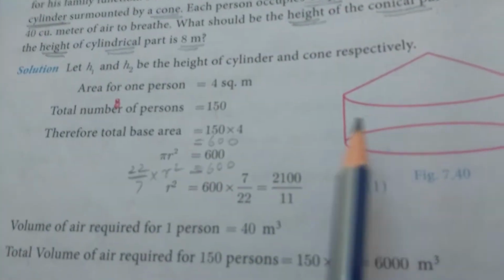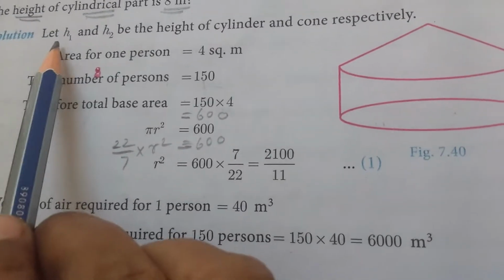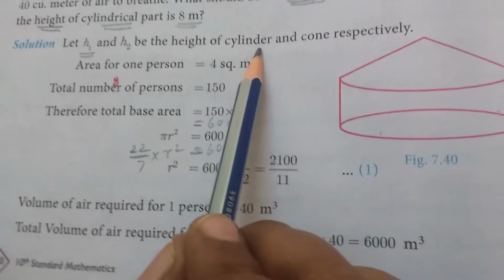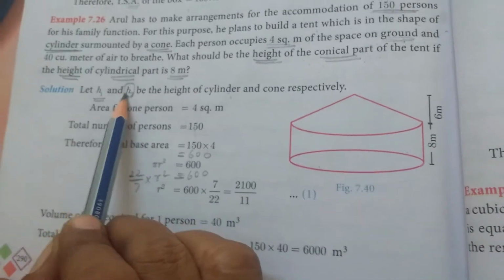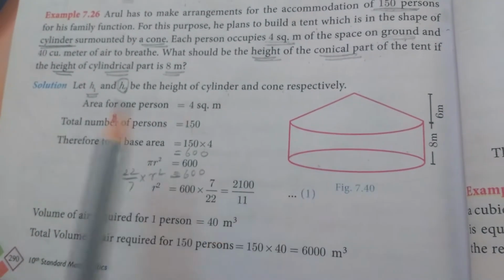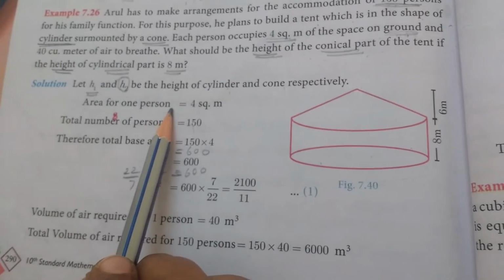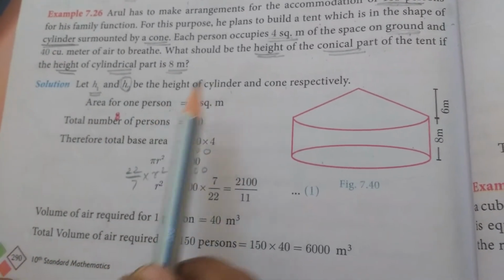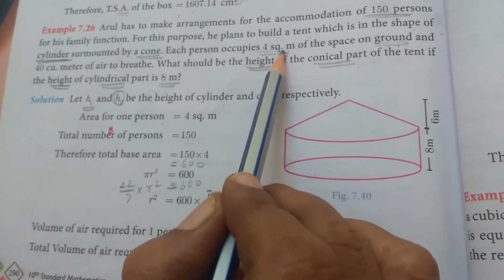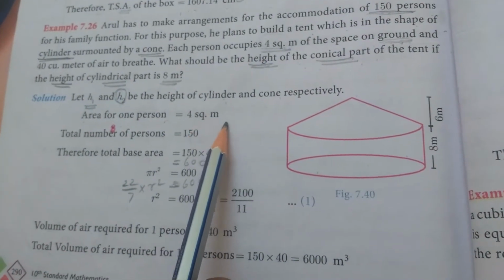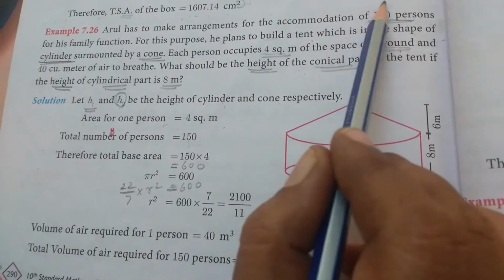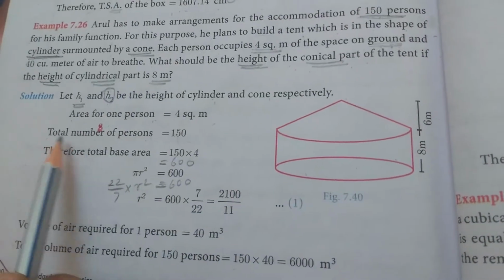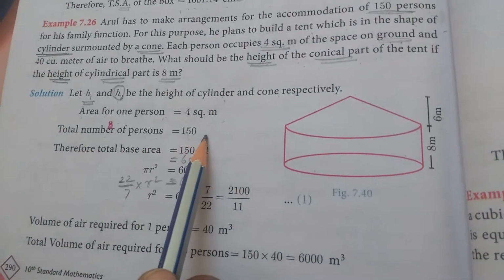Okay, now it's clear. See the diagram. This is a combined shape of cylinder and cone. Let us take h1 as the height of the cylinder, and h2 as the height of the cone. Now the area needed for one person, given in our question, is 4 square meter. The total number of persons is 150.